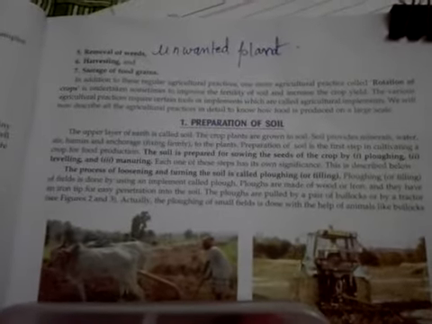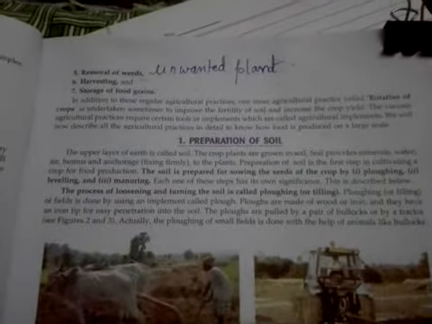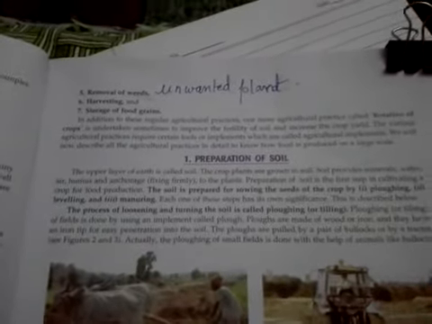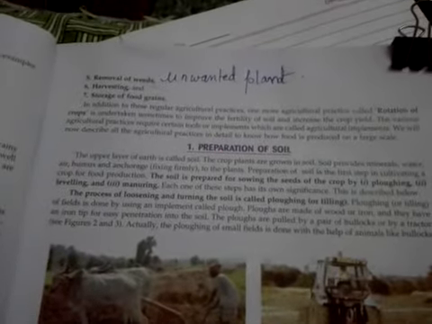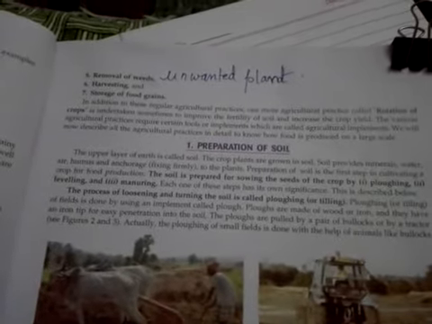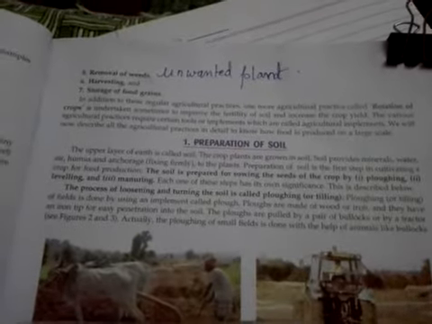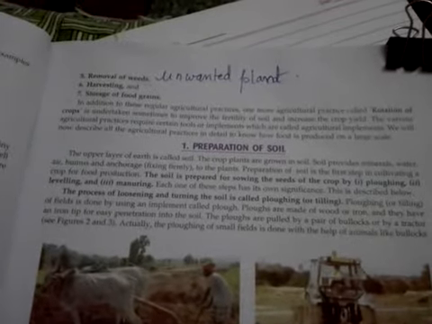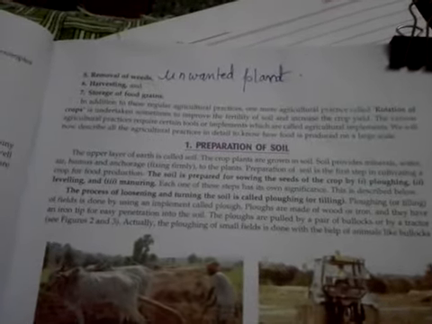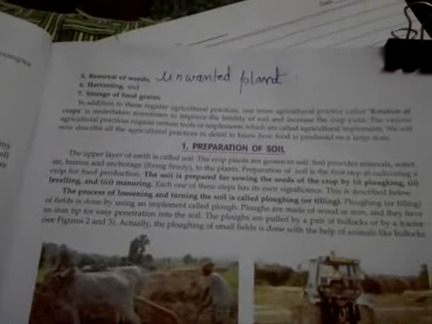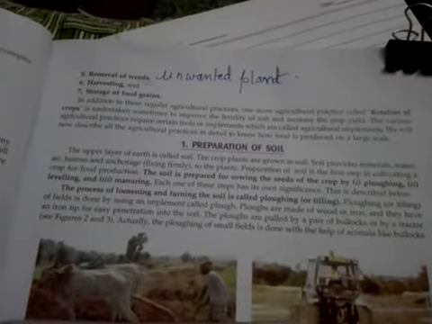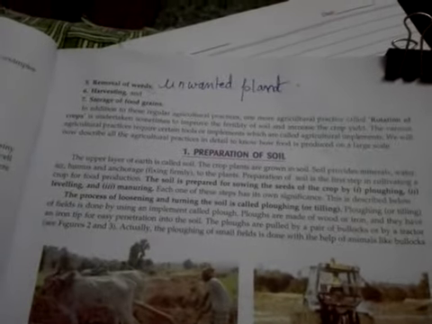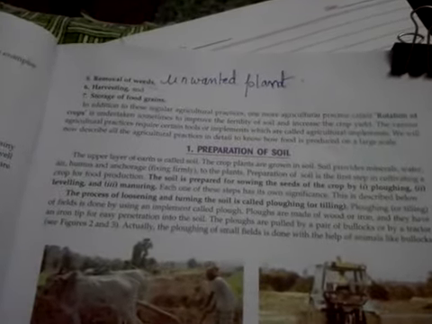This we read in the next online class, so better please revise your explanation of this first chapter, that is crop production and management. Please revise the explanation again. It's a humble request. If you do not revise your chapter, you are not able to understand what I have taught you. So please go through the explanation again and again. That is better for your next topic.